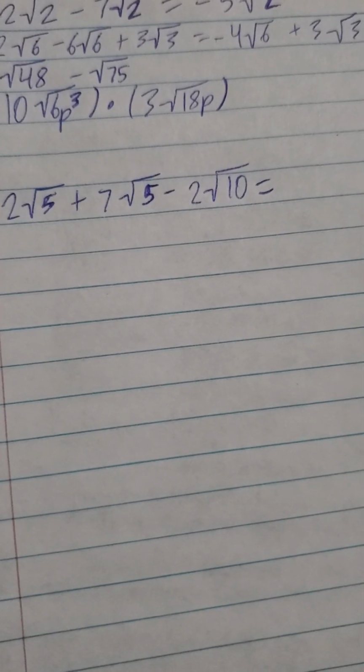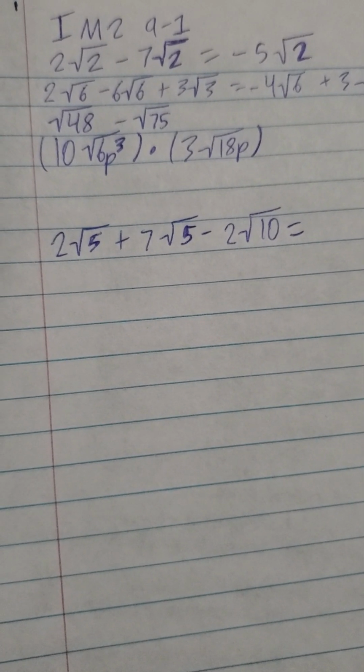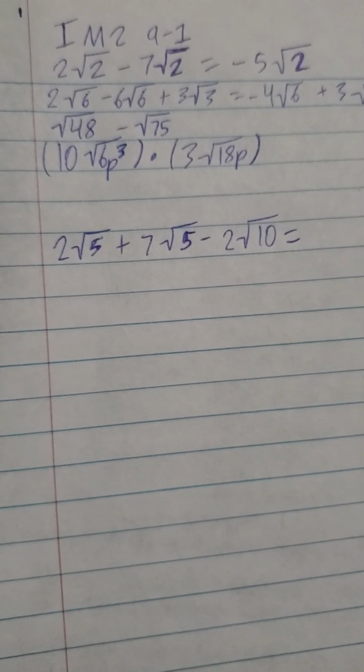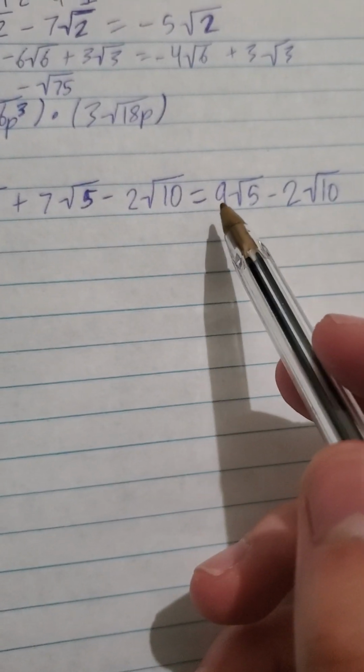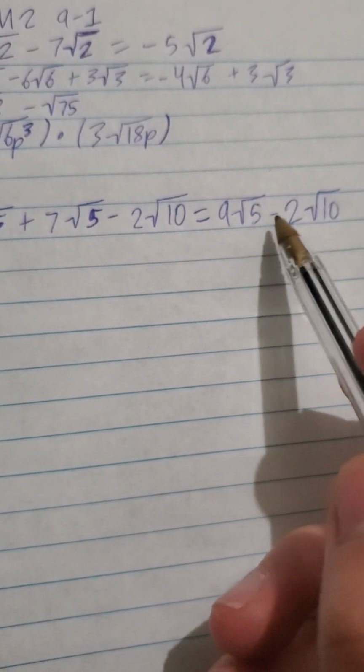And I'll do another example problem because I feel like I should probably double down on it. We have 2 root 5 plus 7 root 5 minus 2 root 10. If you want to pause the video and try to solve this, I'll give you guys a couple seconds to pause and go ahead and do it. And if you didn't pause, you suck, unless you already know this. But your answer should be 9 root 5 minus 2 root 10. Because you have 2 plus 7 is 9, and then add the root 5 back, 9 root 5, minus 2 root 10, because this isn't the same thing as some of the other ones.